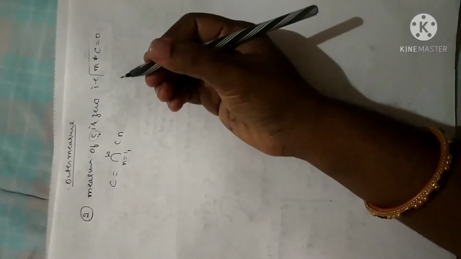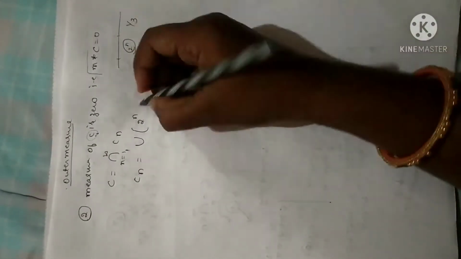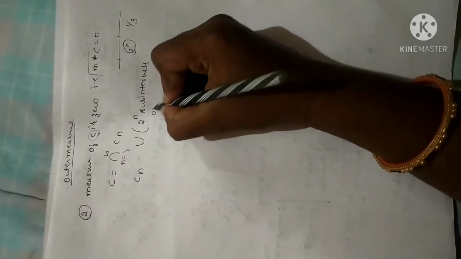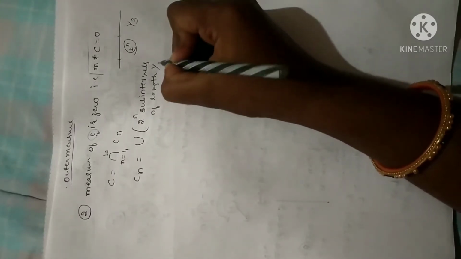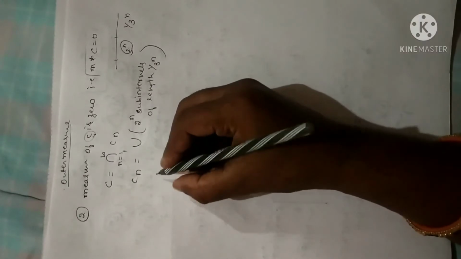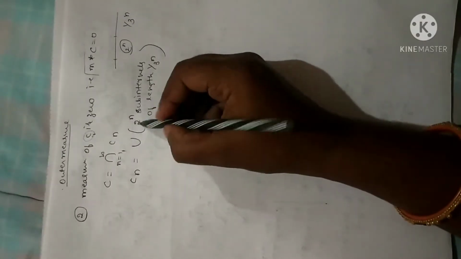So as I already told you, C can be written as the intersection of all Cn's. Fine. Now Cn is none other than the union of all the intervals. As I already told you, it contains 2 power n intervals of length 1 by 3 power n. For all n, you will get 2 power n subintervals of length 1 by 3 power n. So I can write Cn as the union of all those intervals.